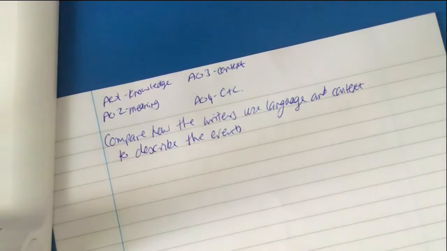So is that the outline of what happens? Not necessarily, but the knowledge is your linguistic knowledge. Oh, right, okay. Your knowledge of language, knowledge of the text as well. So part of the question, where is AO1 going to be ticked off?